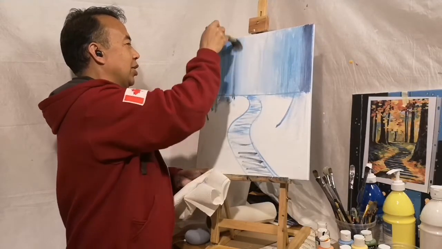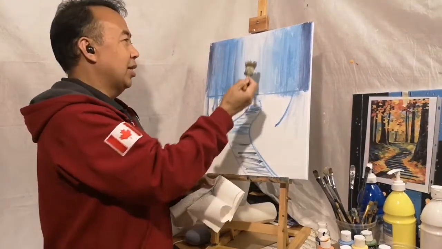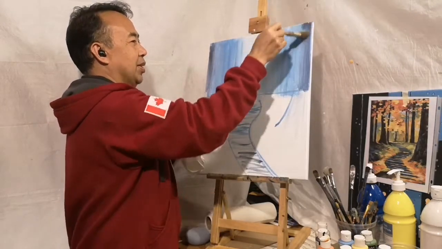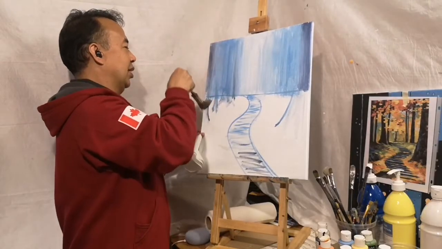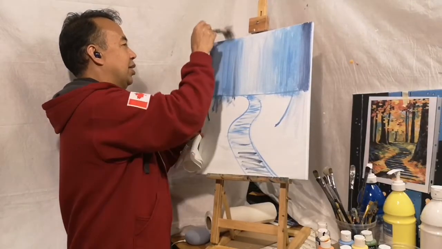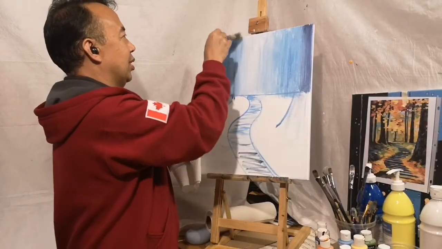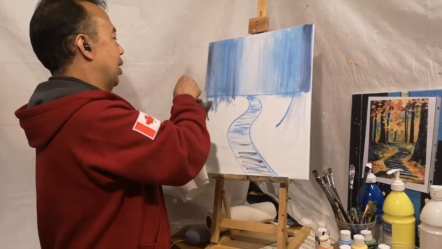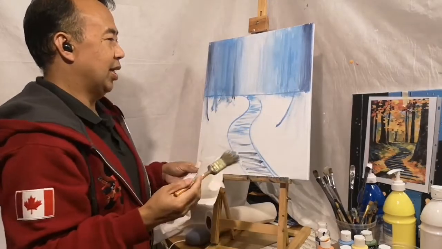So you'll notice the middle one is very light. As it goes to the sides, it gets darker. So that is the design or the theme of our forest here. The middle one is a little bit lighter than the rest.